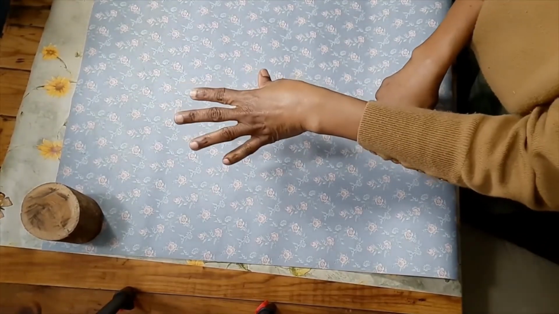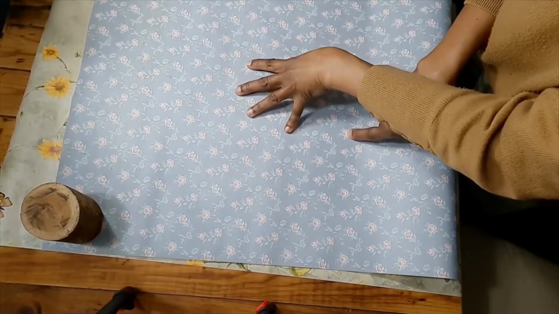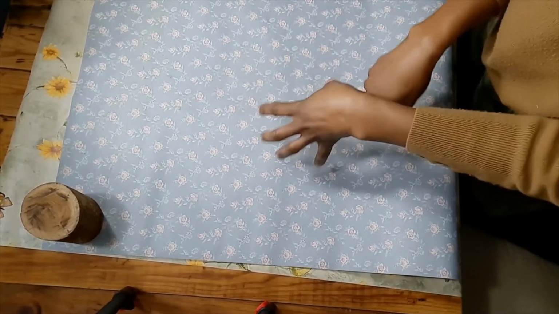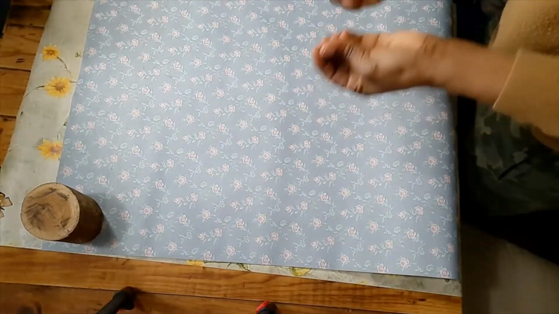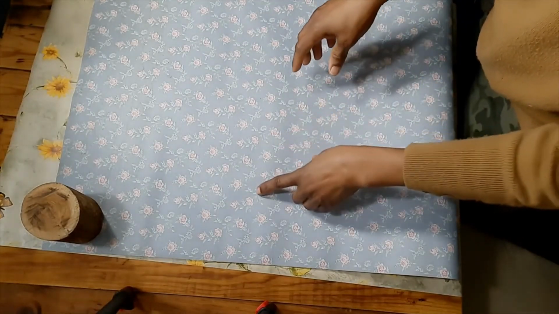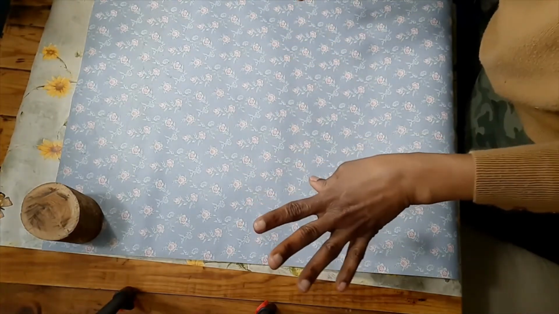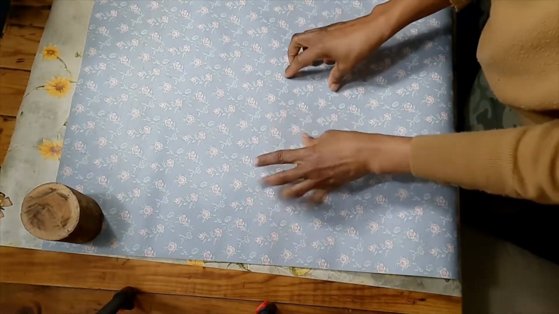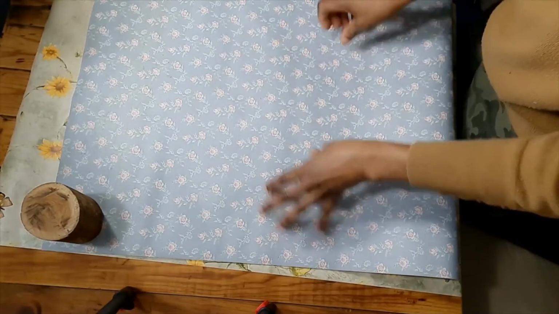Now, a small motif like this, maybe you could get away without matching up the patterns. But if you are a very detail picky person like I am, then maybe you will want to match up your patterns to get a precise job done. So then in that regard, you will have to calculate your pattern repeat.